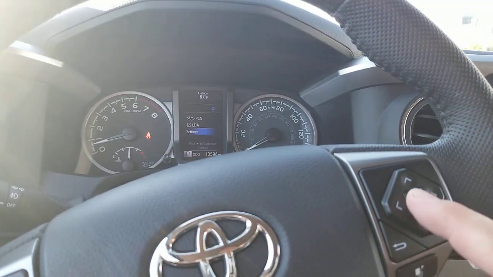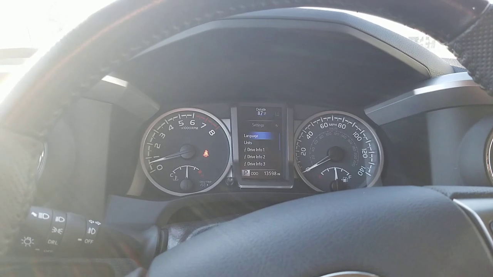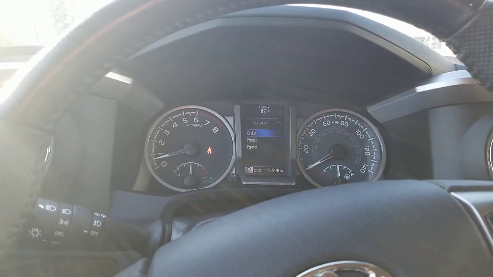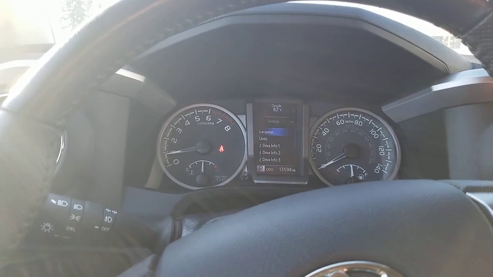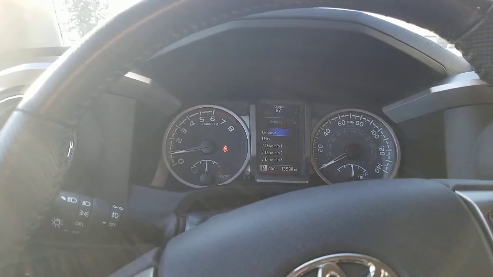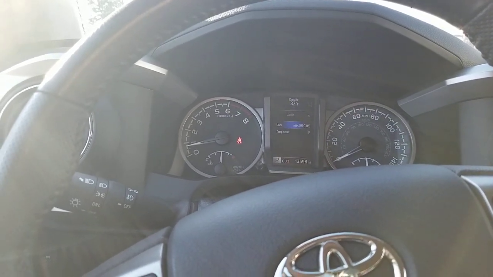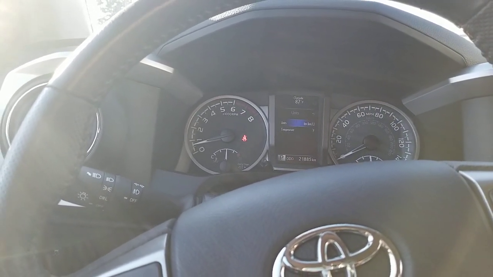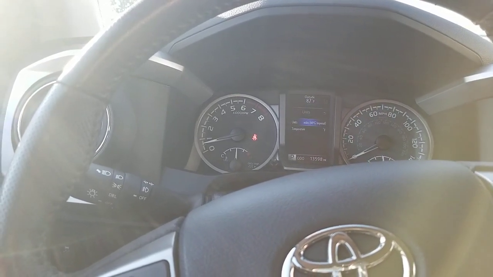Hit the center button here, and you're going to see that it'll let you change your language. If you want to change your language, English, French, or Espanol. I'm guessing outside of the US you probably have different options, but I haven't seen it, so I can't tell you for sure. Units, obviously you can change your units from miles per gallon, imperial, to kilometers. You can see how everything just changed, right?